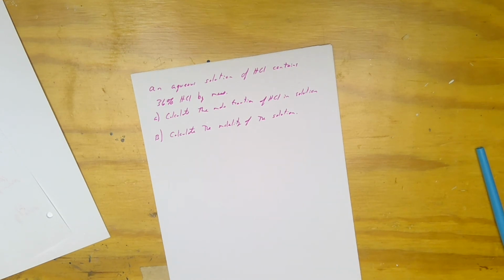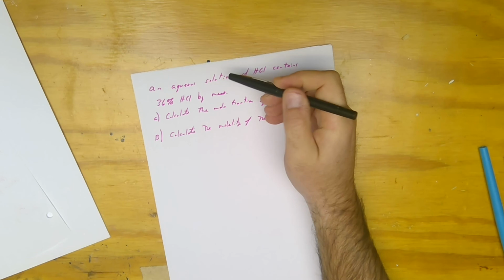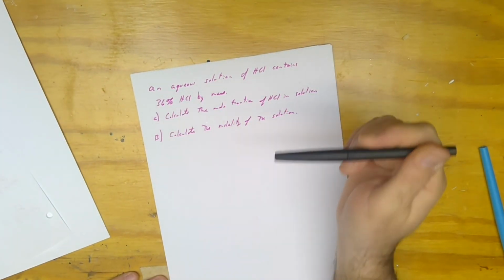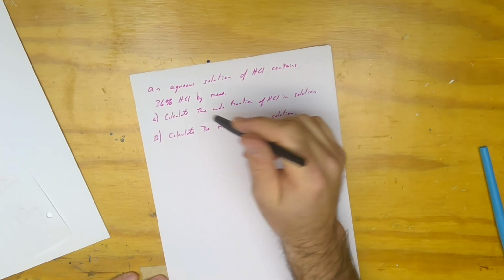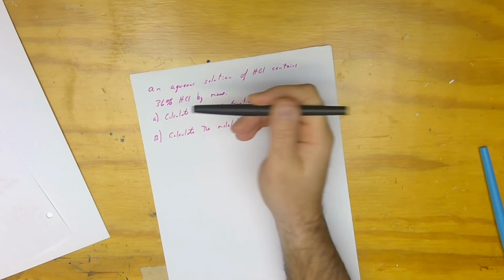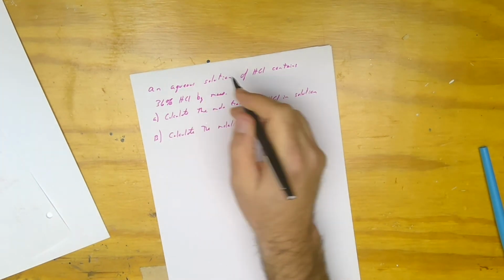All right. Well, it doesn't give us much to go by. So we know that we have an aqueous solution of HCl, which means we have HCl and we have water. All right, so that's our mixture. We know that 36% is HCl, all right, and the rest is water. So we can actually make some assumptions of our solution.